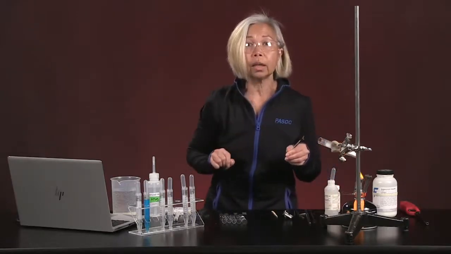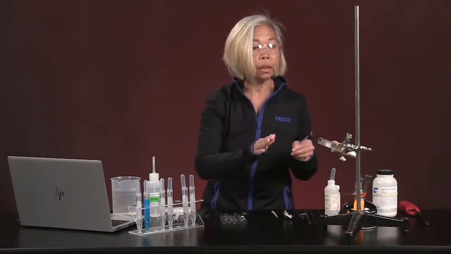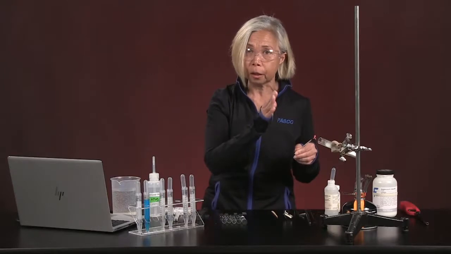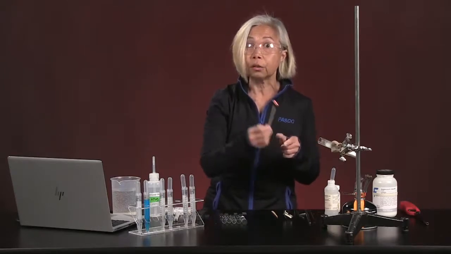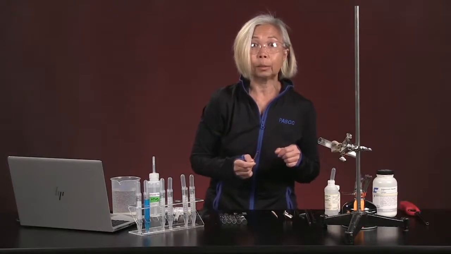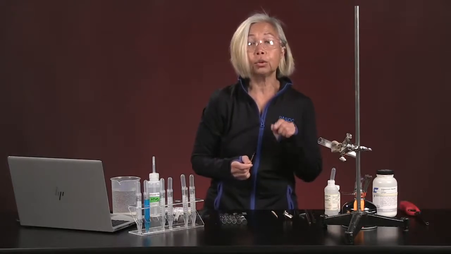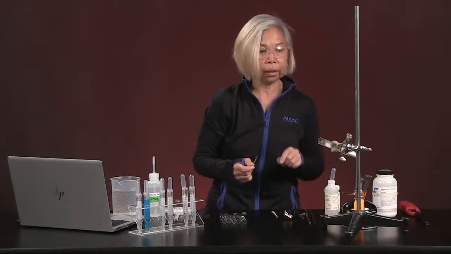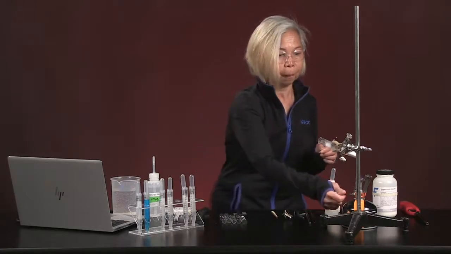That is an important telltale sign, because that means that there's a gas being produced in there that is very good at putting out a lighted splint. So that's for you to note as another qualitative observation.